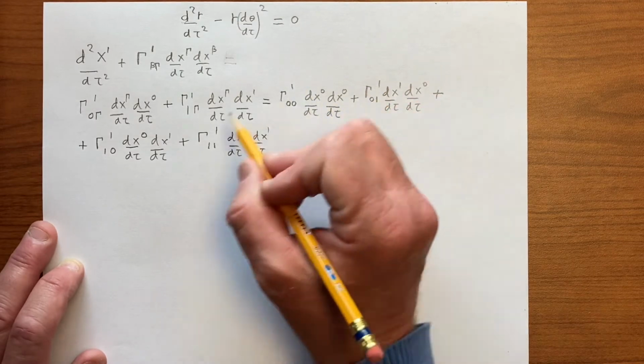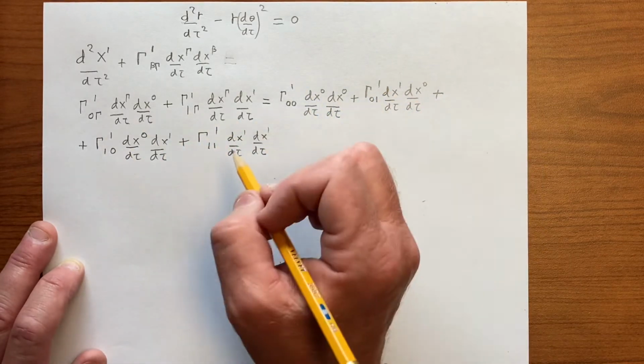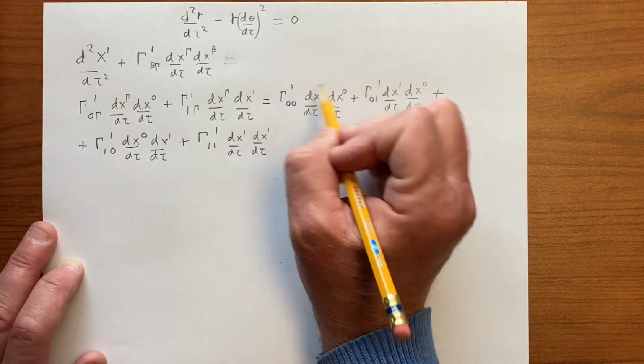This is the same as this. These two connection coefficients are the same. So we need Γ¹_{00}, Γ¹_{01}, and Γ¹_{11}.